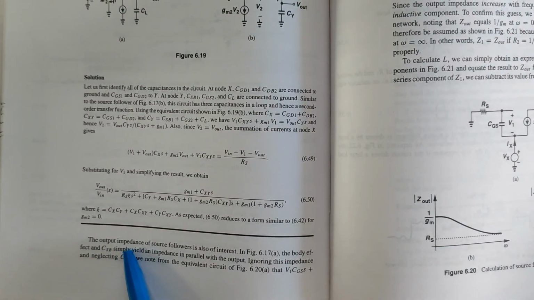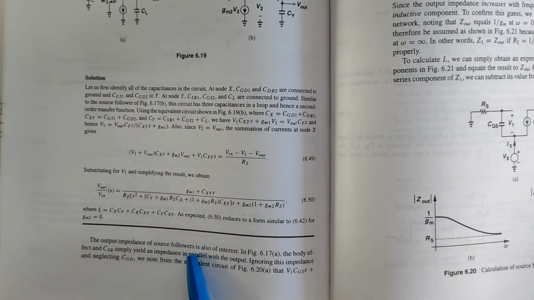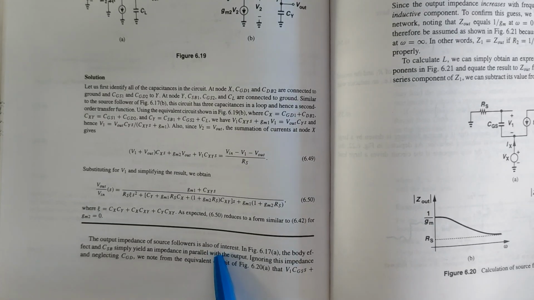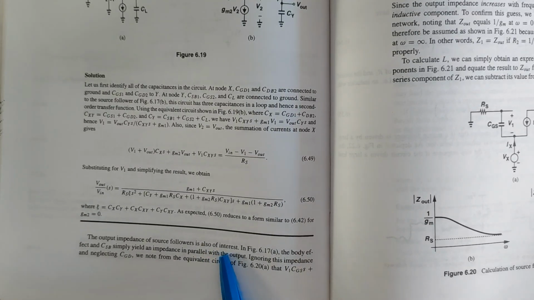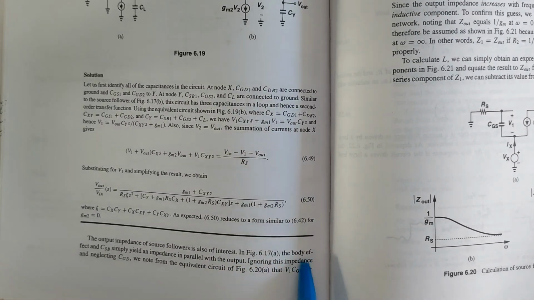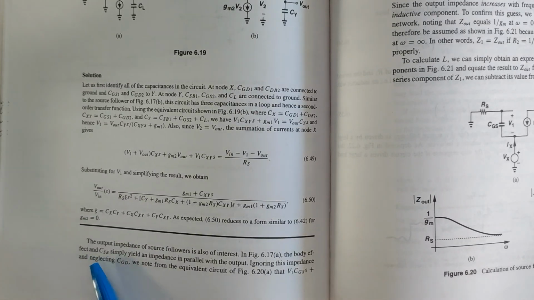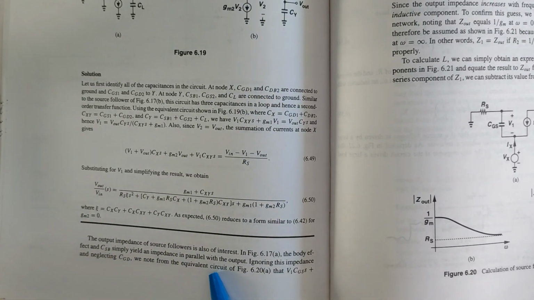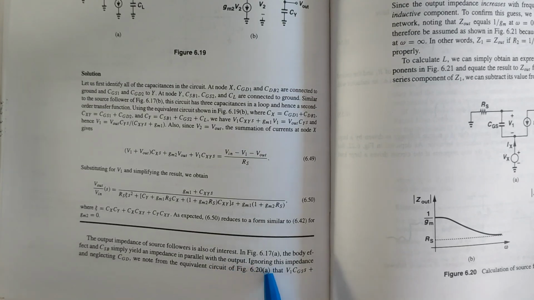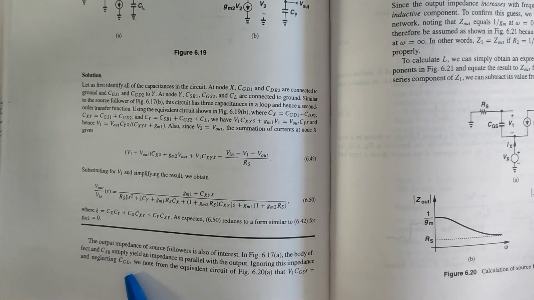The output impedance of source followers is also of interest. In figure A, the body effect and CSB simply yield an impedance in parallel with the output. Ignoring this impedance, we can neglect it.